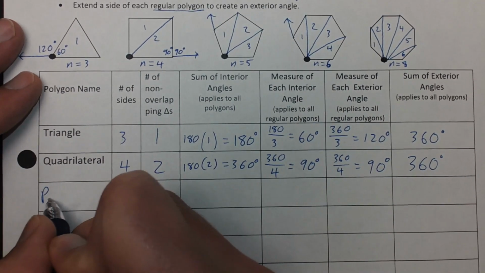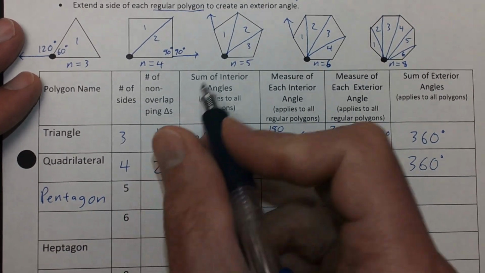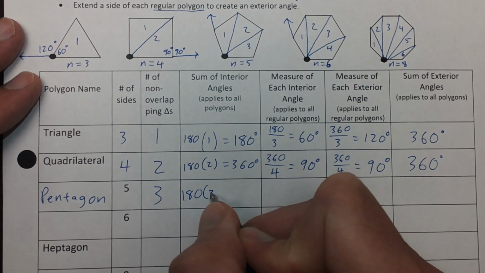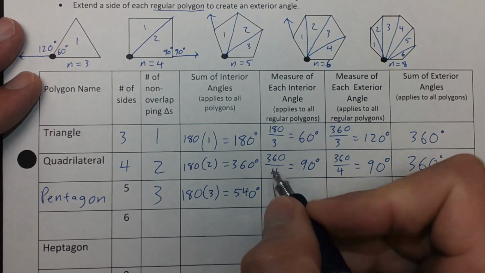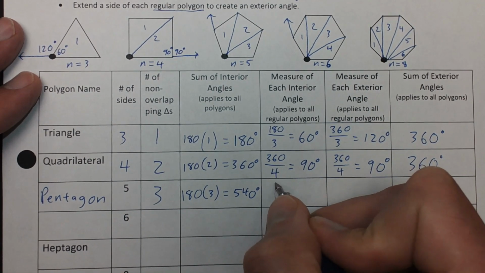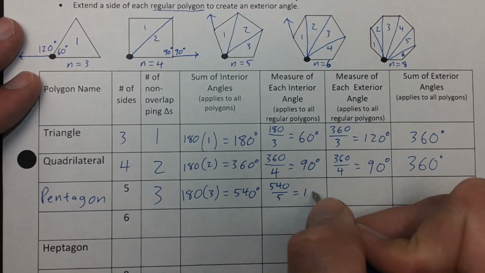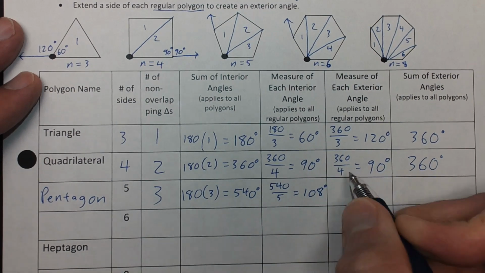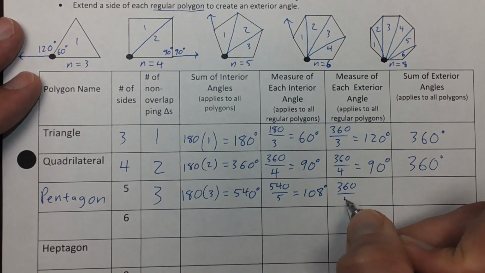What do we call a 5-sided figure? We call that a pentagon. How many non-overlapping triangles are there? We counted 3. So the sum of the interior is 180 times 3, 540. What's the measure of each interior angle? 540 divided by 5, which is 108. And each exterior is 360 divided by however many there are.